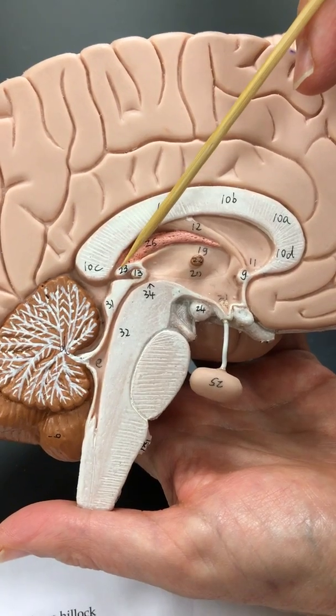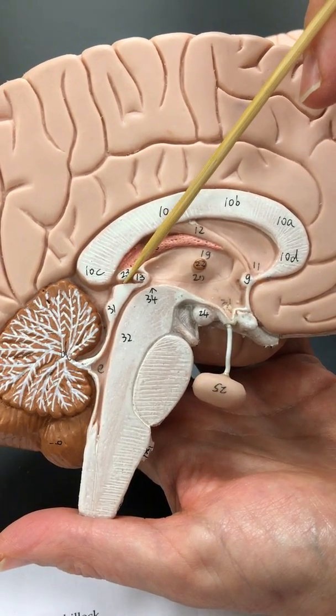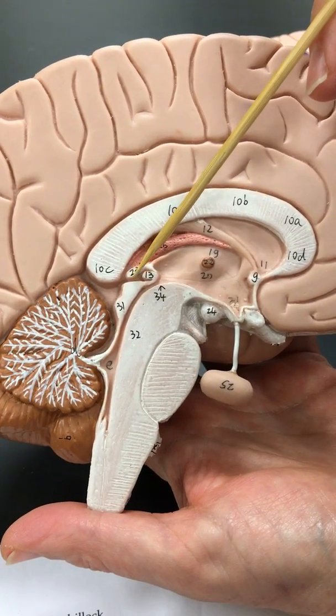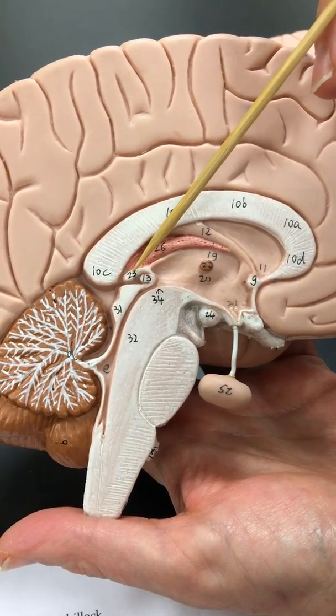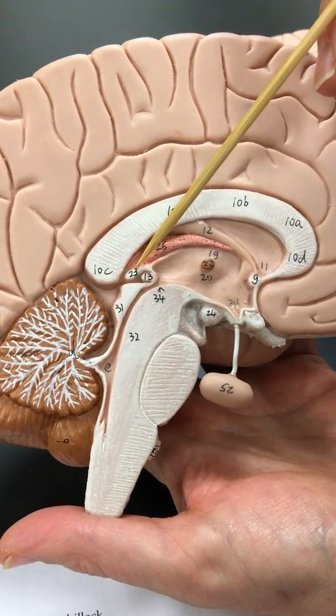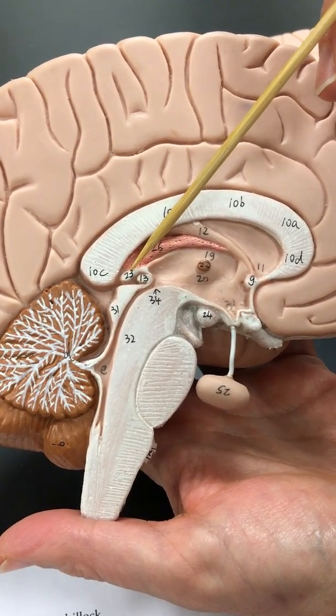Over here we have the pineal gland. It's number 23. It's this little gland right here. The pineal gland produces melatonin, which helps regulate sleep and wake cycles, as well as starts the onset of puberty.